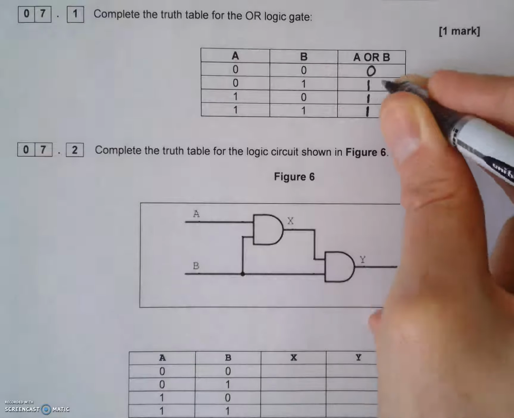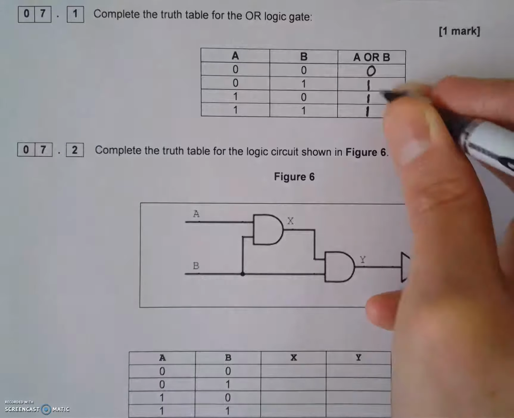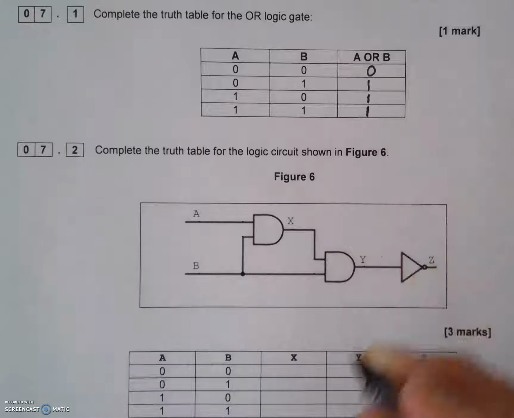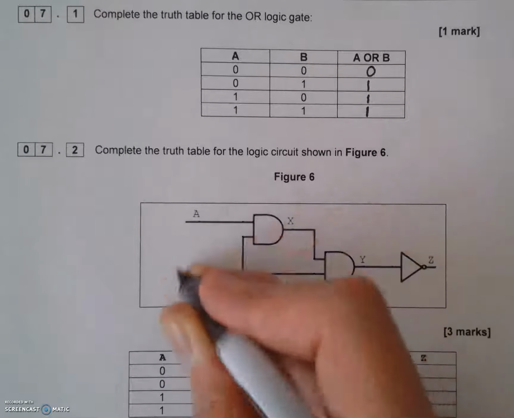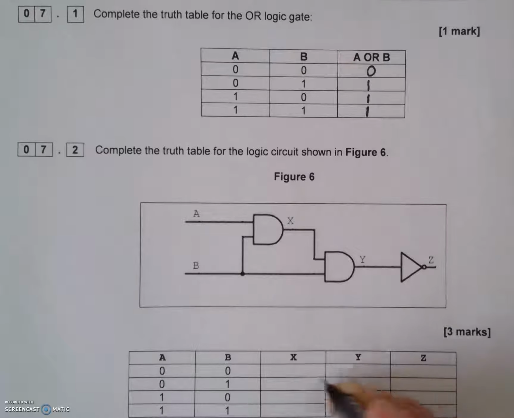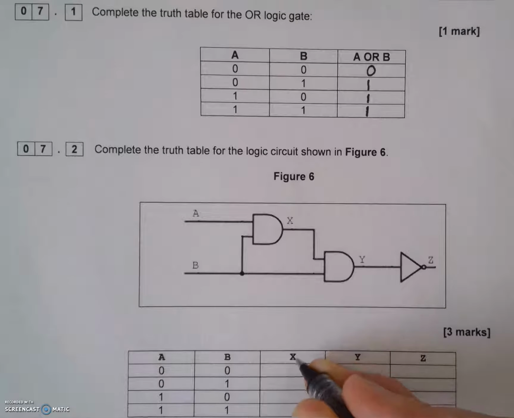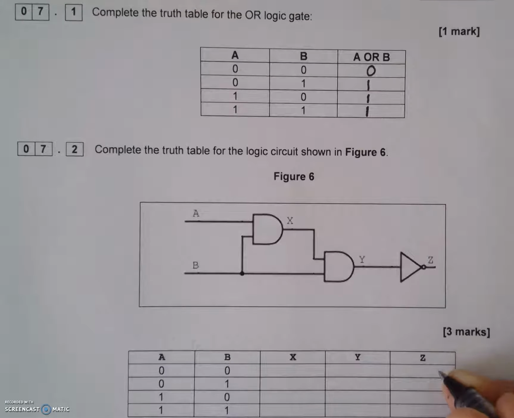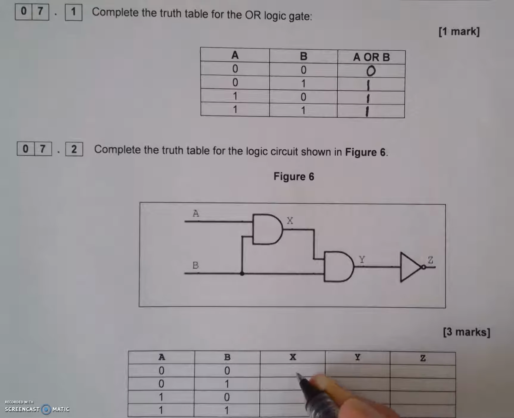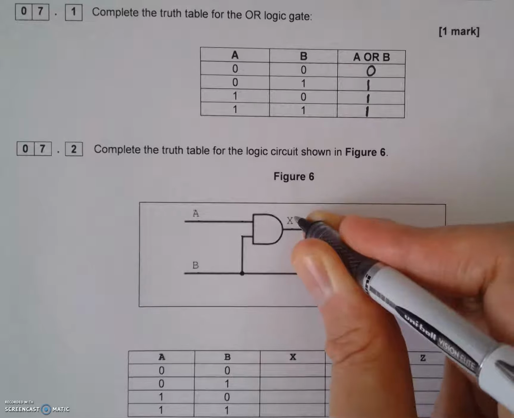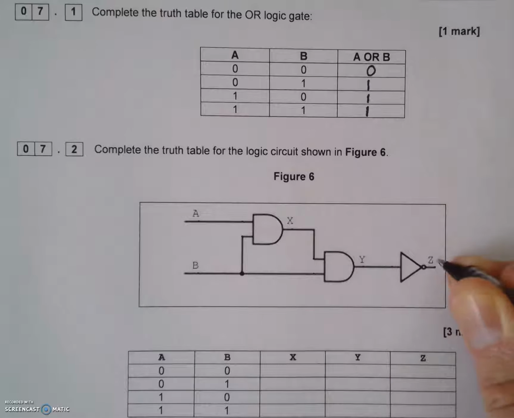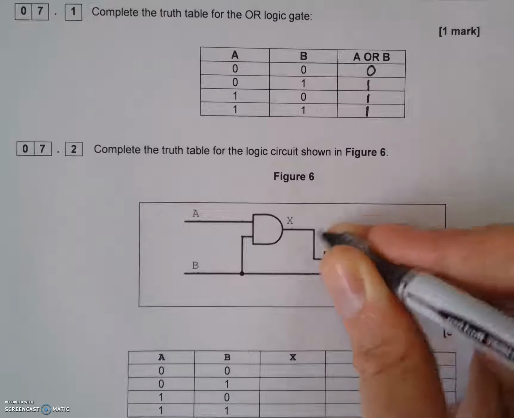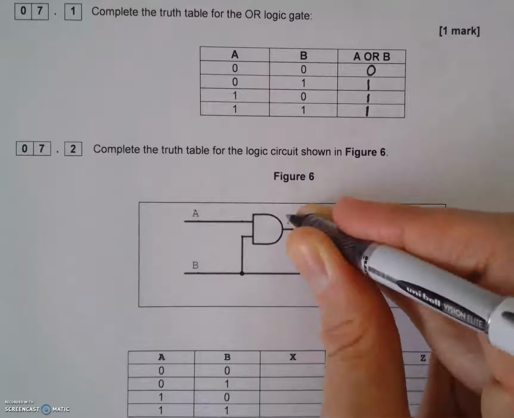Okay, so that is the OR gate there. It should look something like that. Next, we've got a circuit, and we need to look at a larger truth table. As I said to you before, sometimes the outputs are labelled like this. It could be P or Q, it could be X, Y, Z, as we've got here. So what I've got is a 3 marker here, and I need to fill in 3 columns. So I'm looking at this output, and this output, and I do them one at a time, one column at a time.